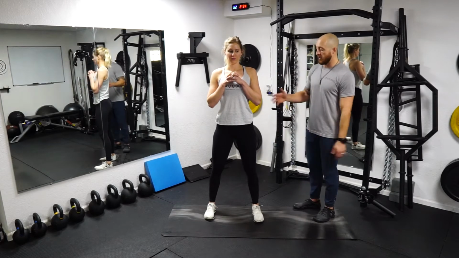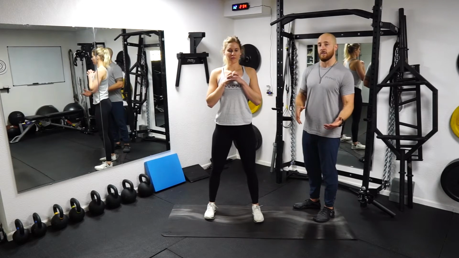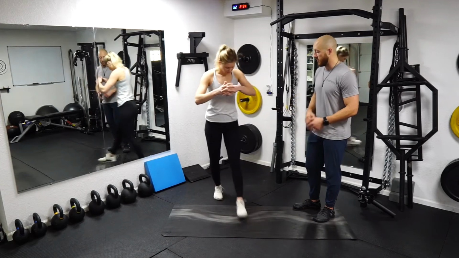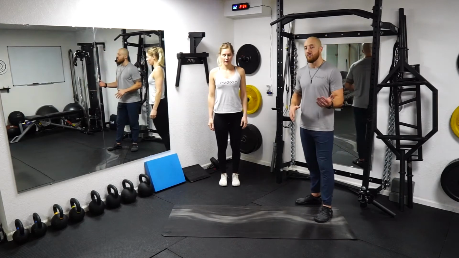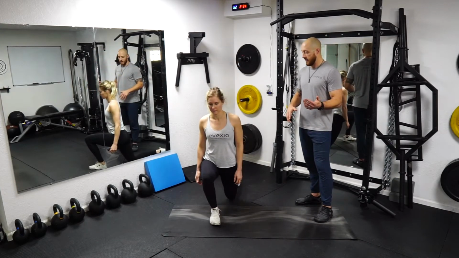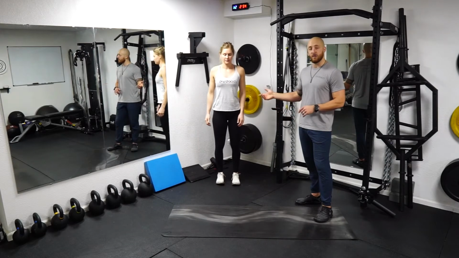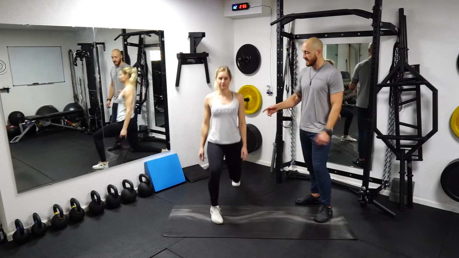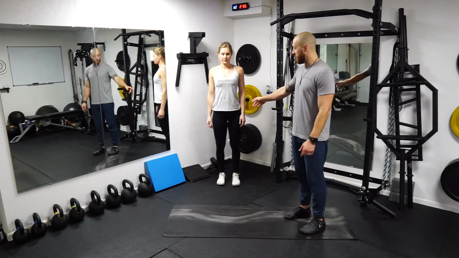So with that in mind, I'm going to move on to something a little bit different. Maybe we try a lunge. So I'll have you step back and do a forward lunge for me. And this gives me another view of what's going on here. Normally, if her knees are falling in on a squat, they're probably going to fall in on the lunge too. So that tells me, once again, there's something going on with the lower body.